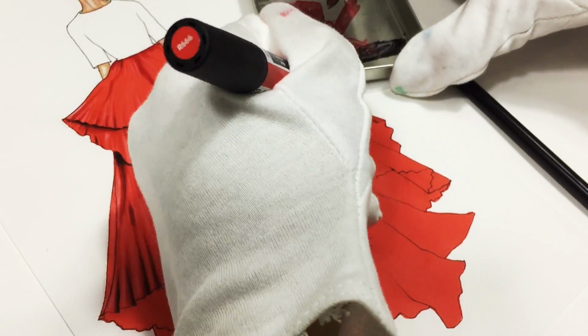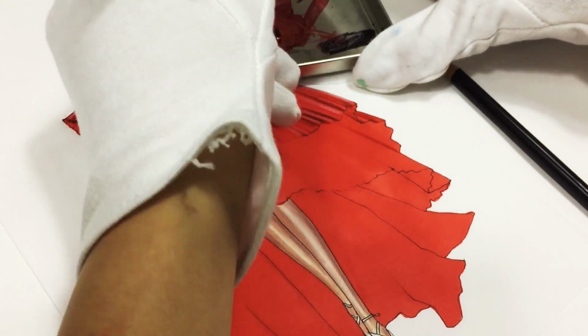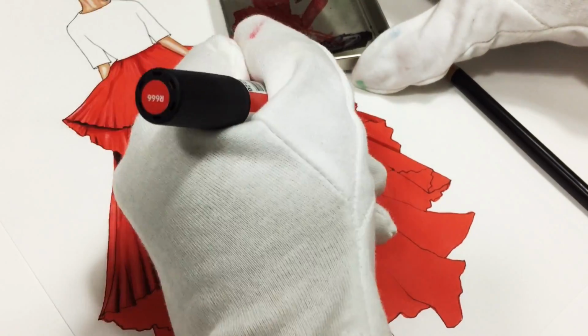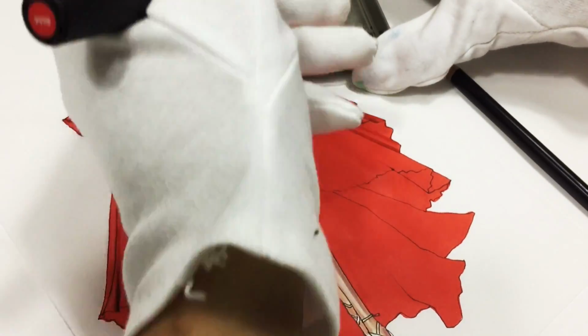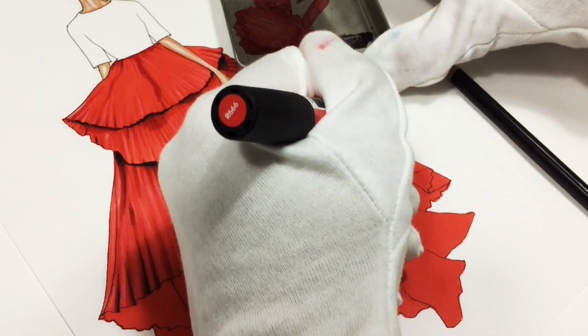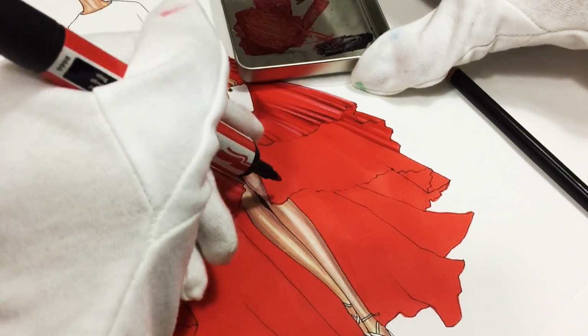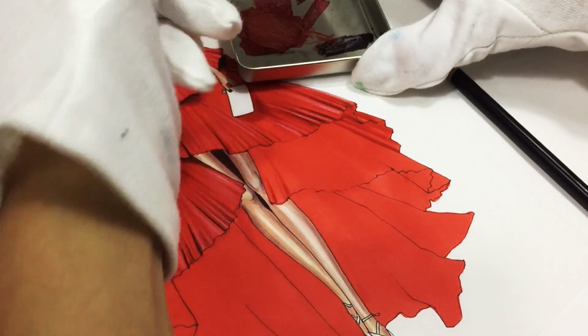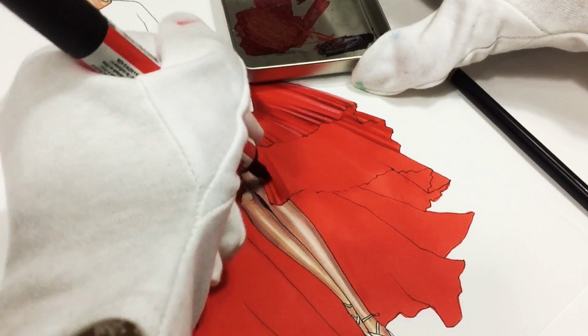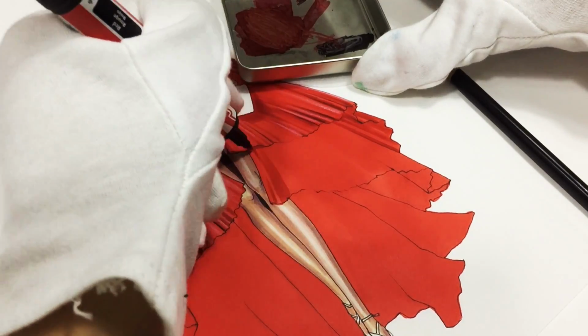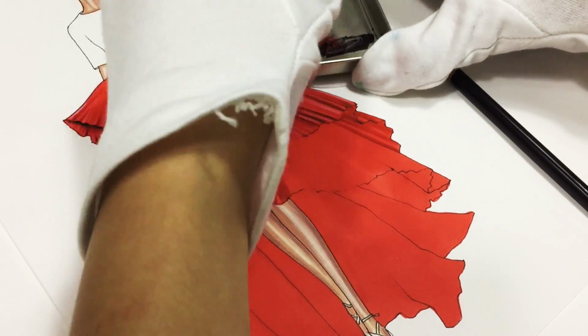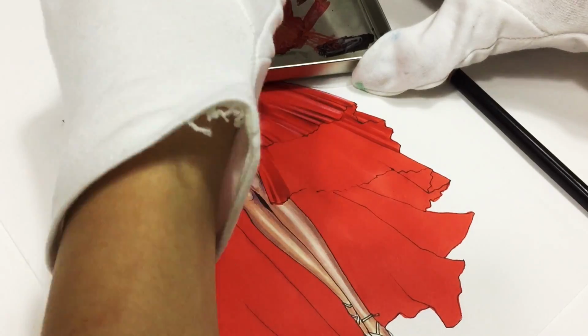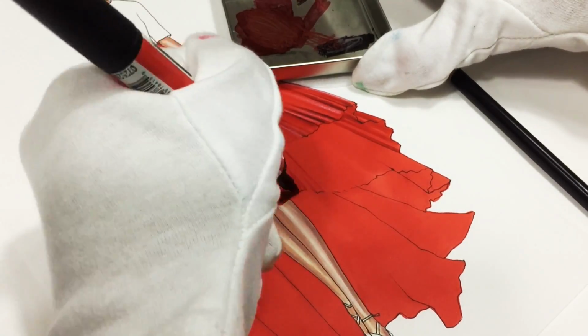Some strokes that I'm making are not visible because of my hand, but basically I'm doing the same strokes that I did on the third panel. So here you can see, mixing more and more red with burgundy, making dense strokes, almost no empty area.